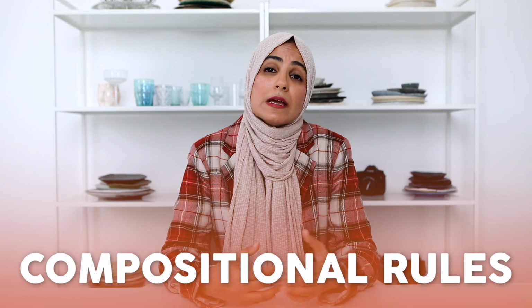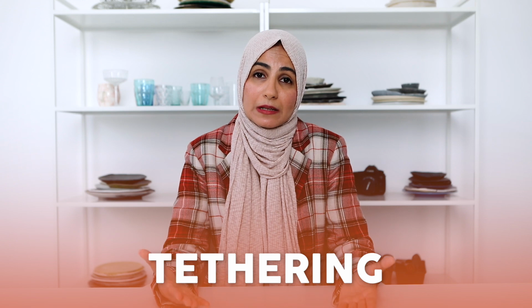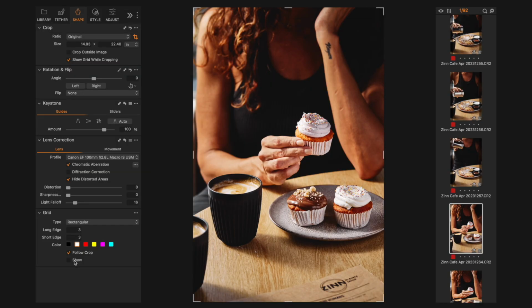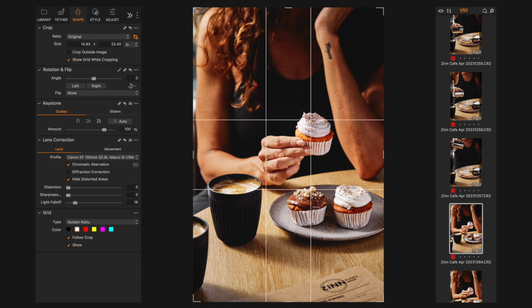Okay, the next mistake I commonly see being made in editing is ignoring composition. Yes, in editing. Now, a lot of emphasis is made on composition on set, whether it's using compositional rules, such as the rule of thirds and the phi grid, or even tethering and seeing your compositions come to life live on screen. But you can also use your compositional tools inside of your editing software. As an example, if you're using something like Capture One or even Lightroom, you can actually select compositional grids inside of the program, such as the golden ratio or even the Fibonacci spiral, and then use these compositional grids to aid in your cropping.